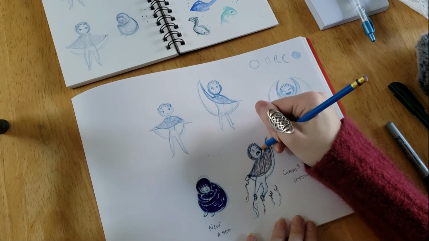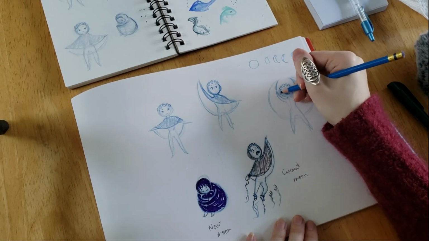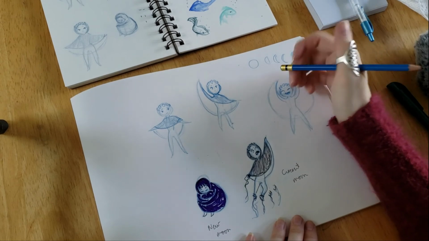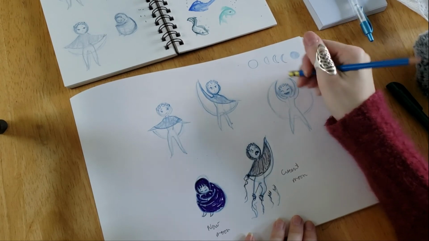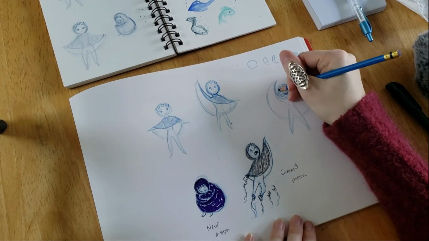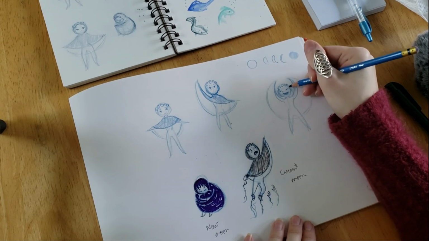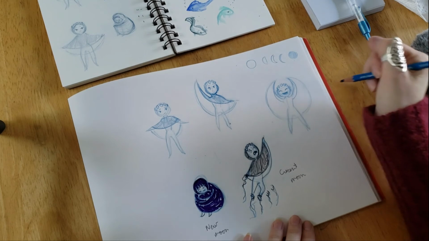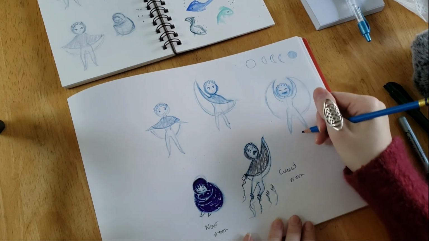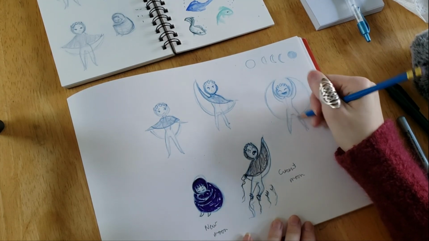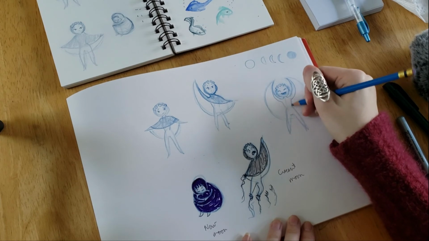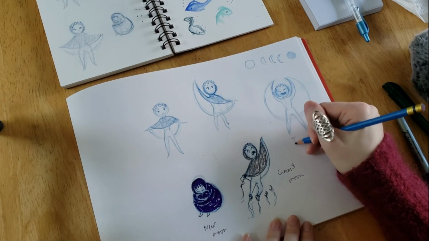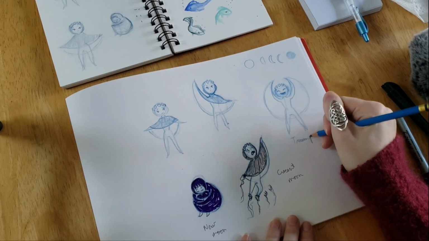I was trying to represent a little bit of the halo of the moon. Because her design, in many ways, I tried to represent the moon itself, and that's why her face is so round, you know, the roundness of the full moon. So yeah, now at this point I'm trying to shore up the lines, fix any little bits that seem weird to me.